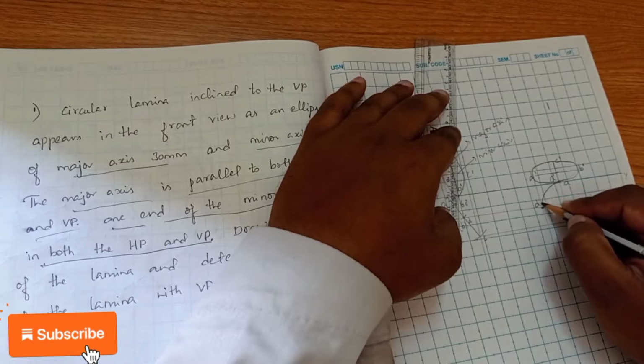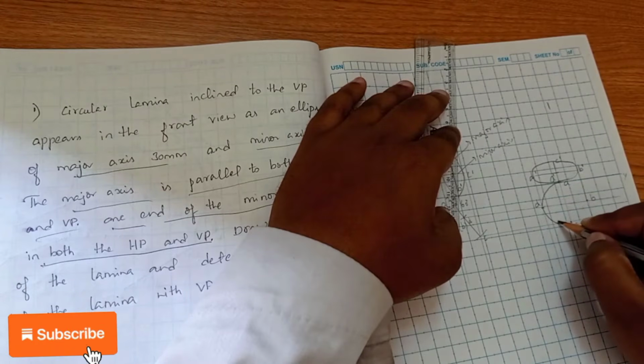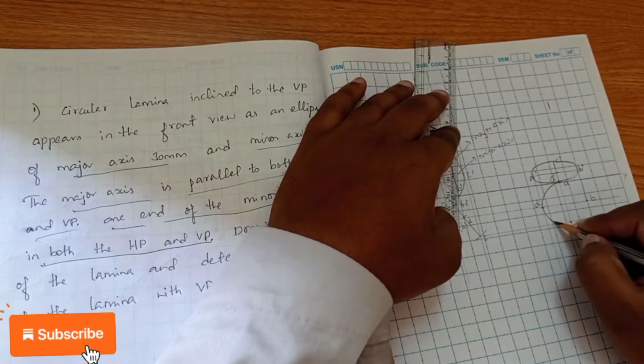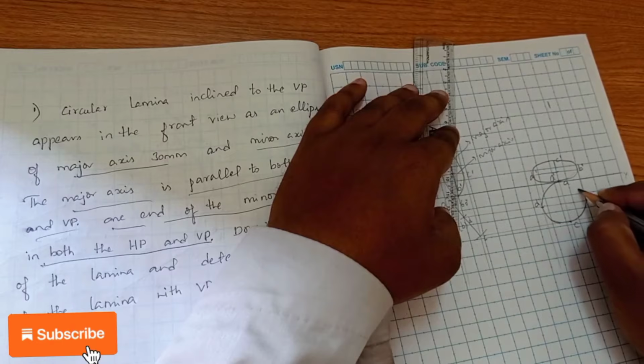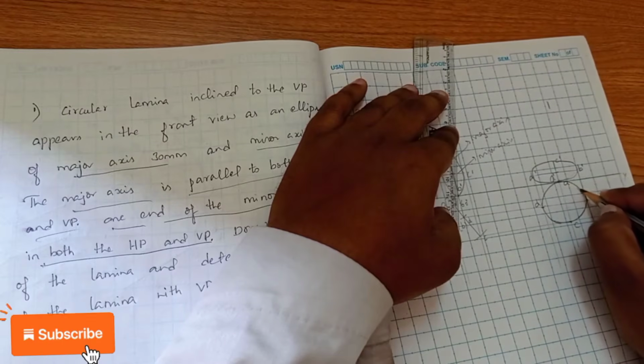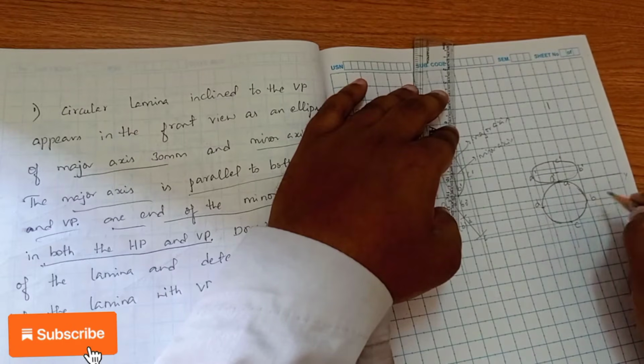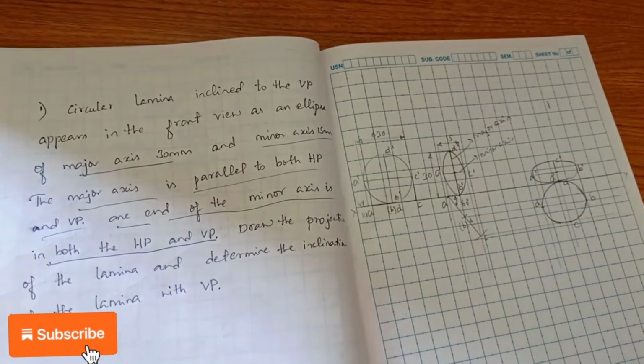So make sure you draw it with a smooth curve. So this is how we complete the problem.